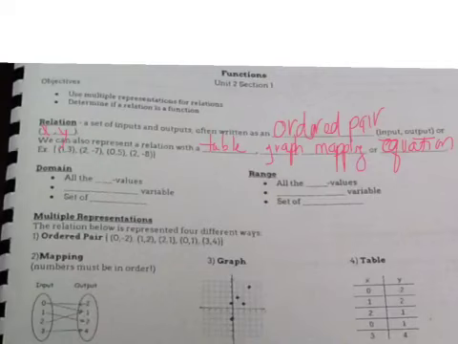So for example, right here we've got a set of ordered pairs, right? And the domain is the input for each ordered pair. So in this case, the domain would be all the x values, 1, 2, 0, 2. And the range would be all the y values, 3, -7, 5, -8.